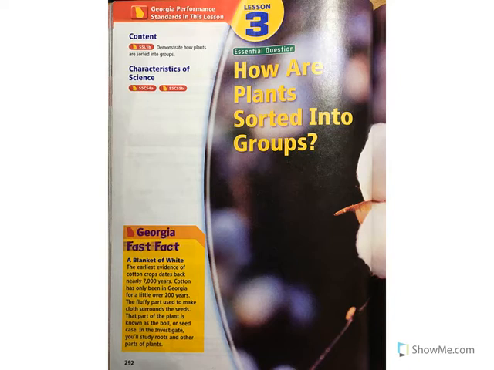The fluffy part used to make cloth surrounds the seeds. That part of the plant is known as the boll, or seed case. In the Investigate, you'll study roots and other parts of plants.